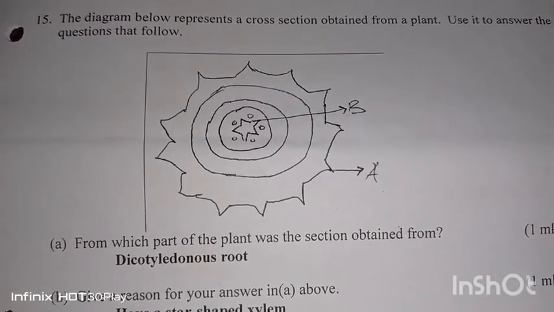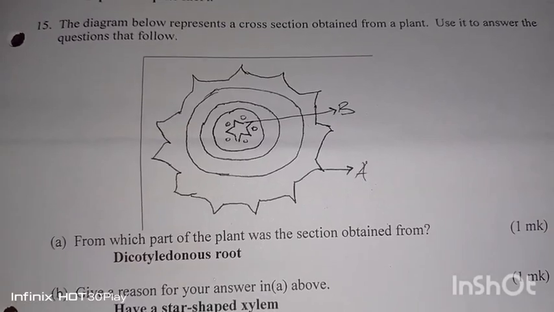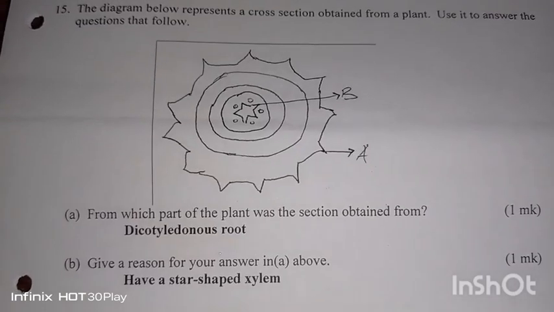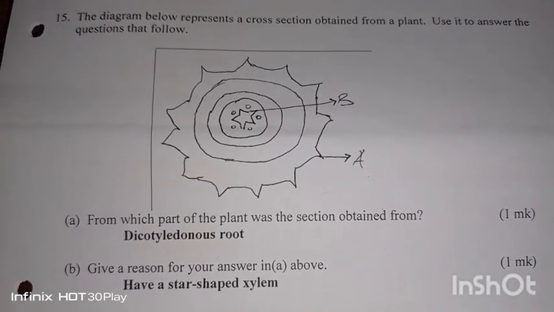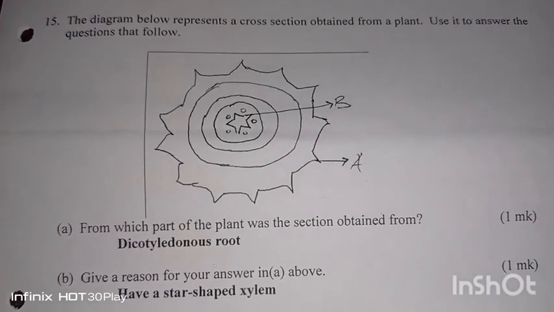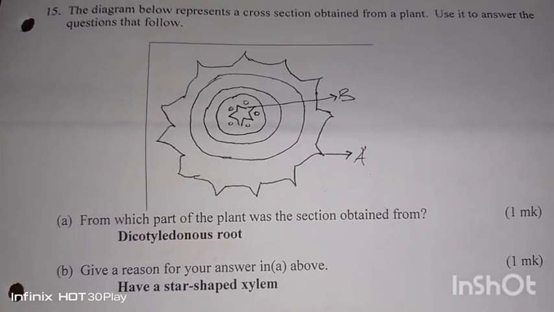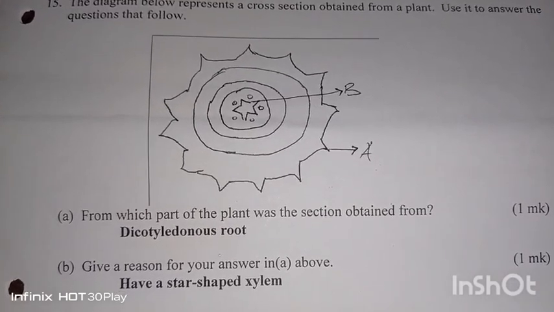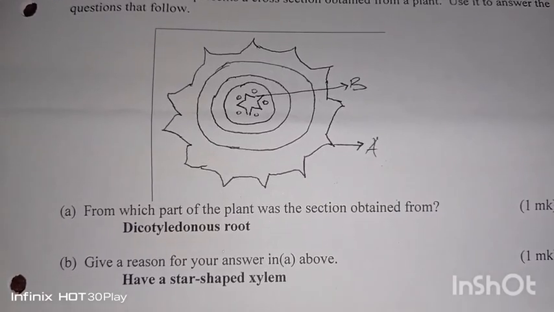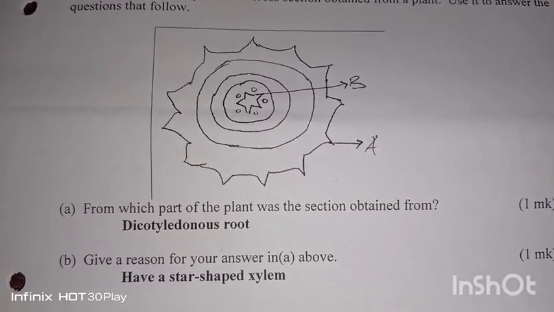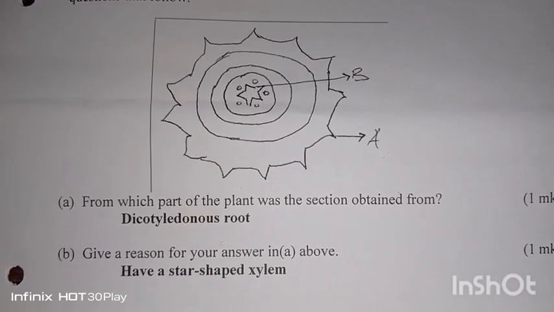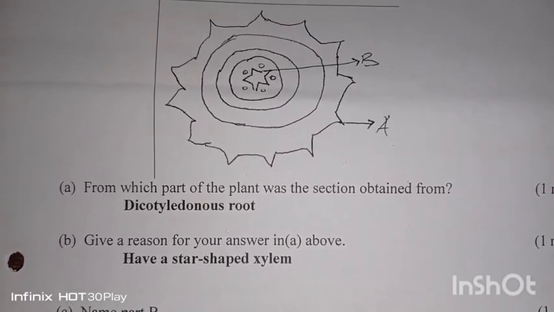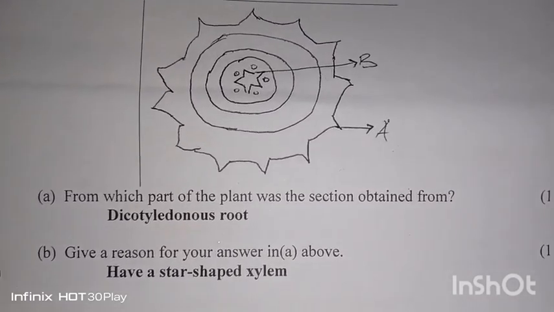The diagram below represents a cross-section obtained from a plant. Use it to answer the questions that follow. From which part of the plant was the section obtained? It is very clear that that is a dicotyledonous root, because B, which is the xylem, is star in shape, and it's surrounded by the phloem on its arms. The reason is because it has a star-shaped xylem.